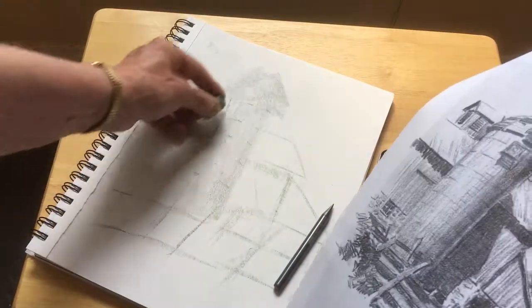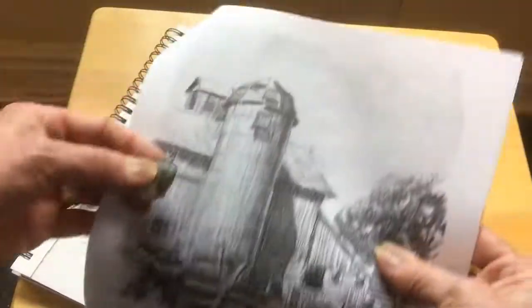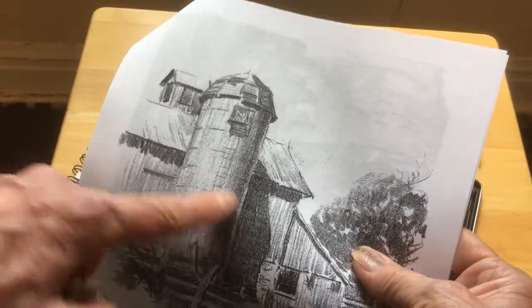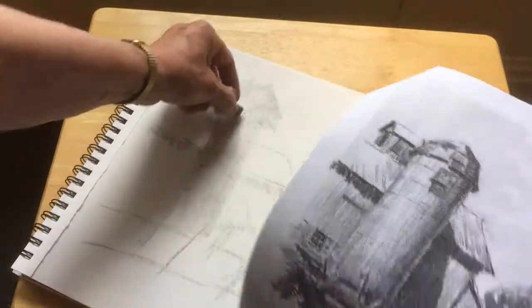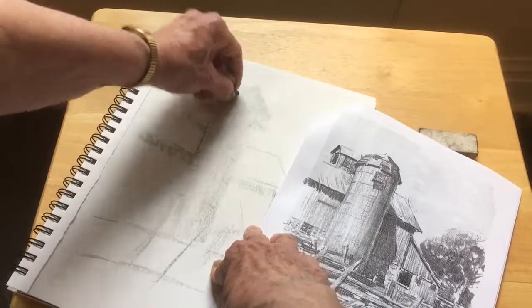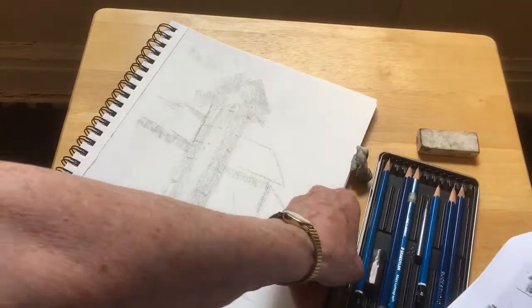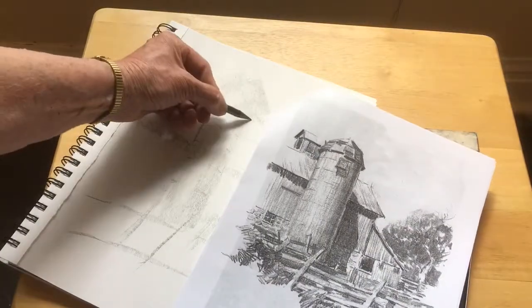And then I'd probably go in and put my highlights in with the eraser. This nice highlight here that shows that the silo is round. So I would maybe get that in and then go back again and define.